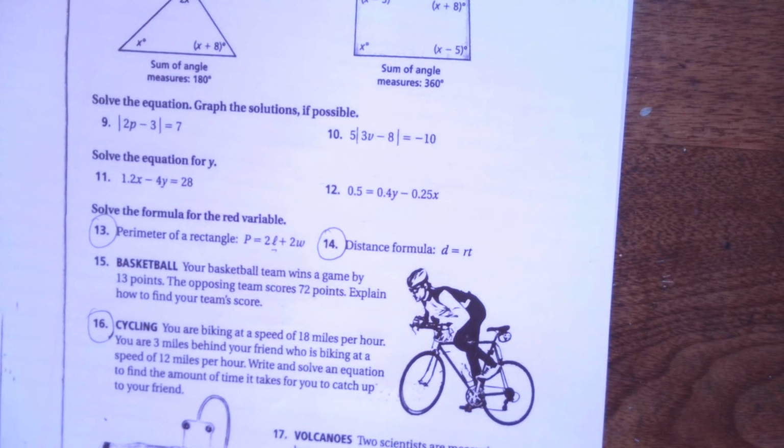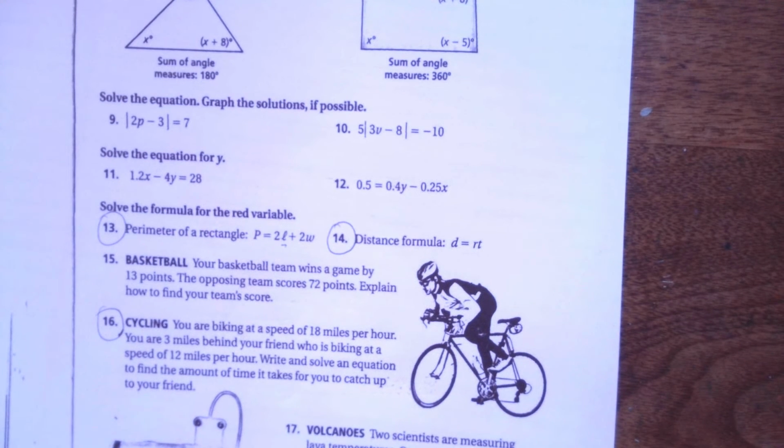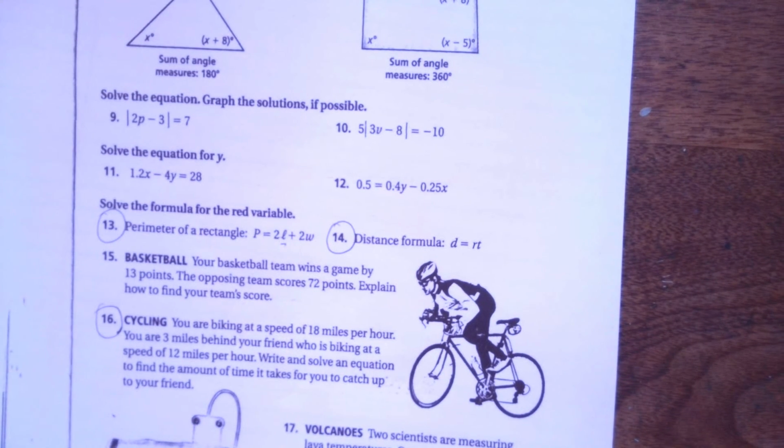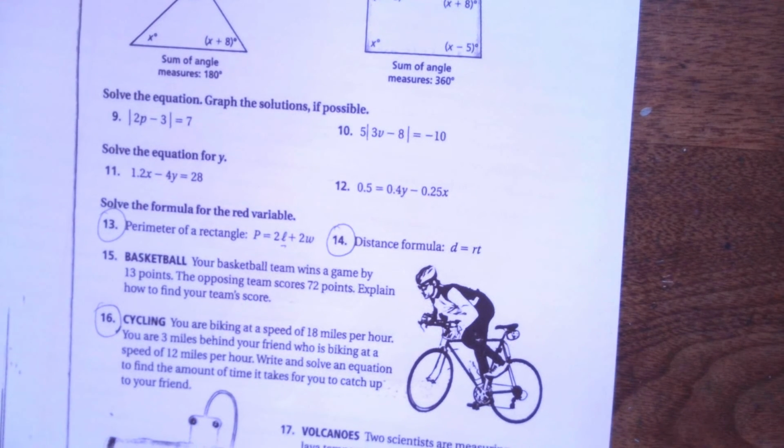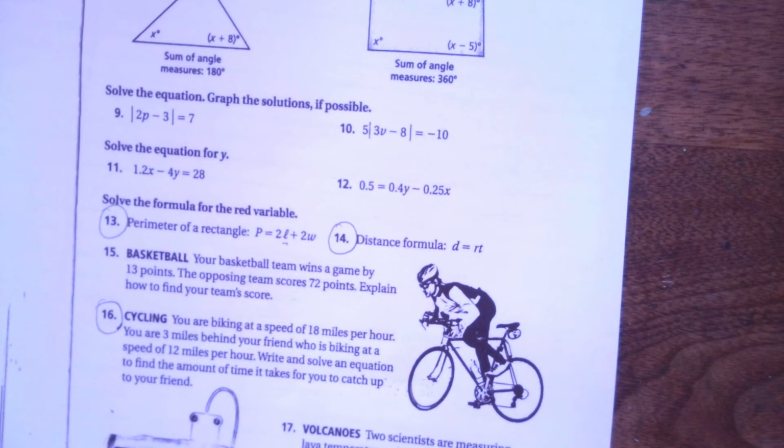Yeah. Okay. Do either one of you want me to do 12? No, I think I got it. Okay. Ellie, are you good with trying 12? Yeah. Okay. We did 13 and 14 already.